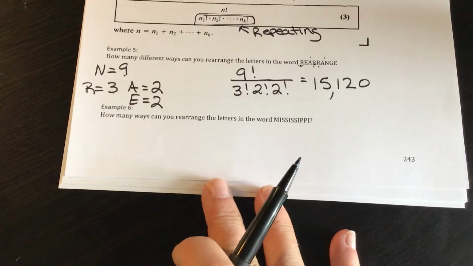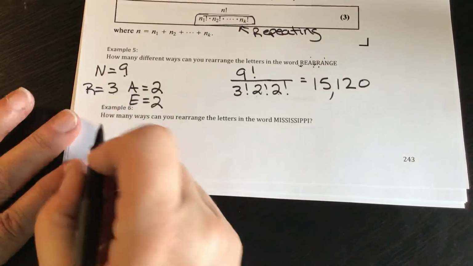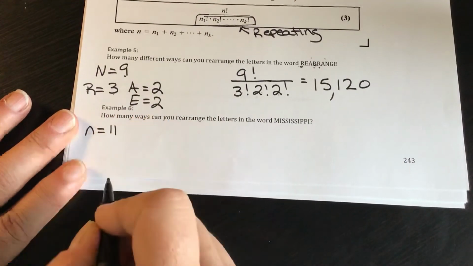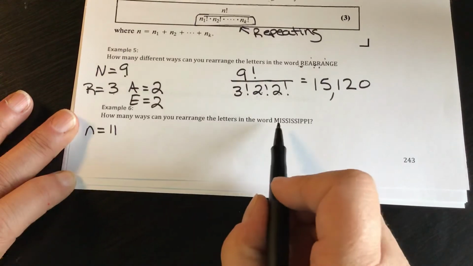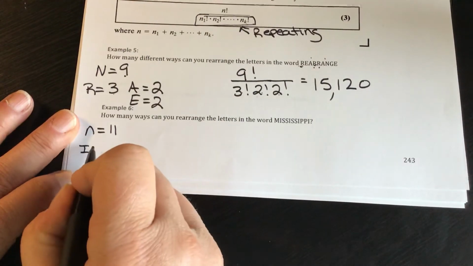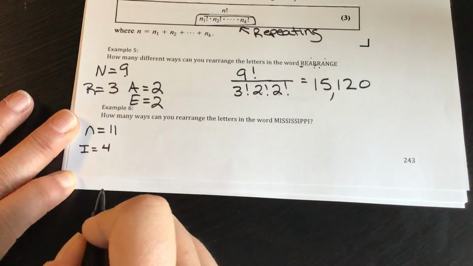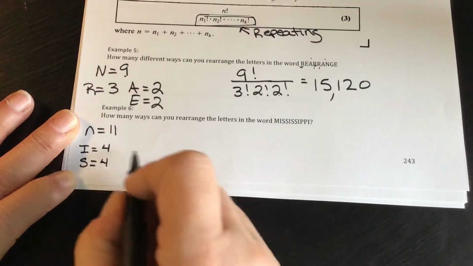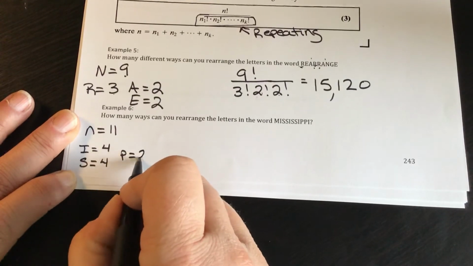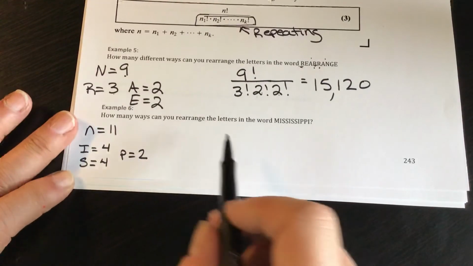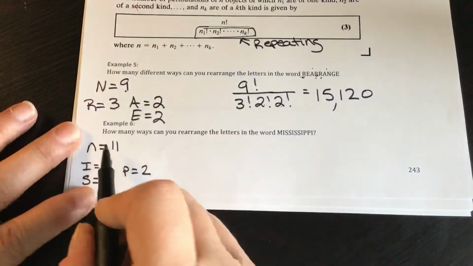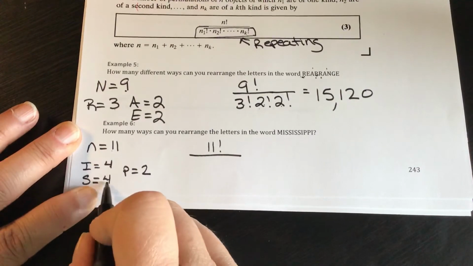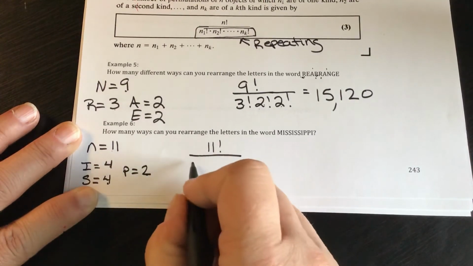All right, so let's try the word Mississippi. If I count the letters, I have 11 letters. I have some that are repeating. I have I's, and there are 4 of them. I have S's, and there's 4 of those. And I have P's, which are 2. So according to this formula, I'm going to do 11 factorial divided by 4 factorial, 4 factorial, 2 factorial.